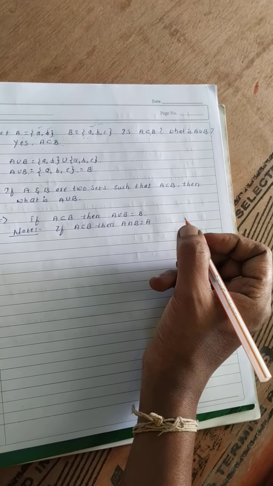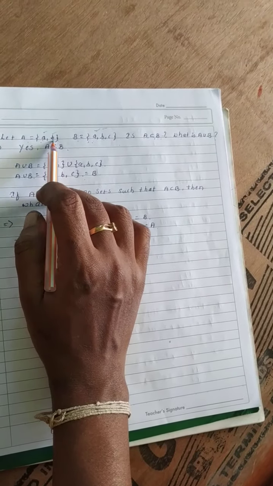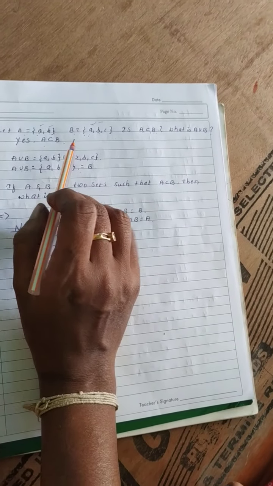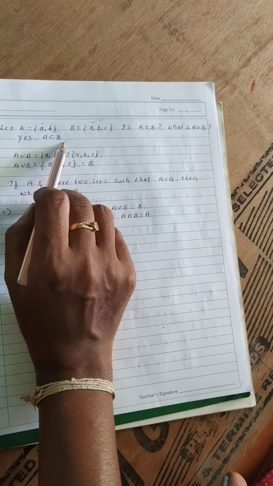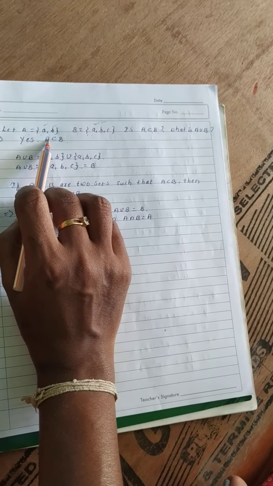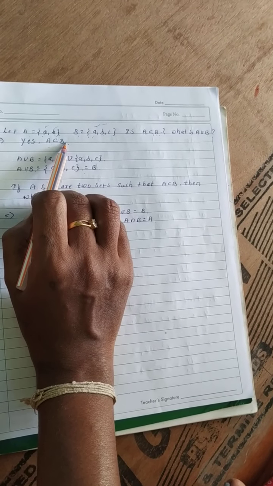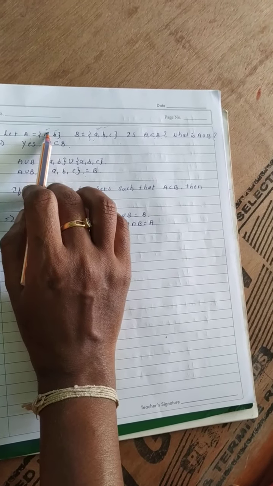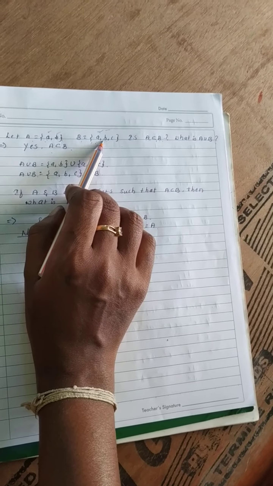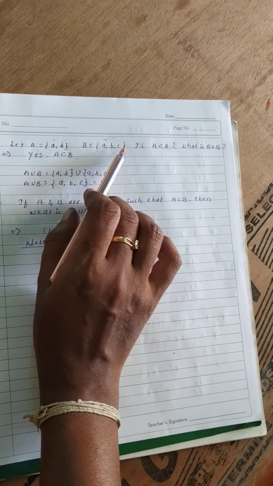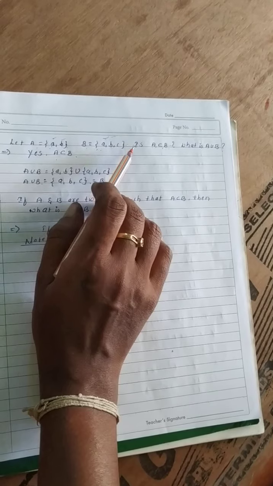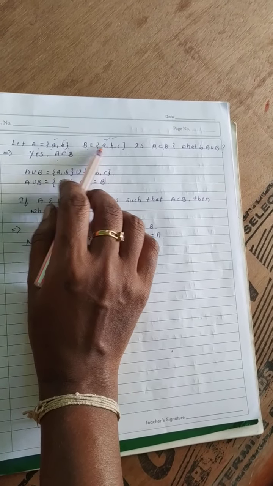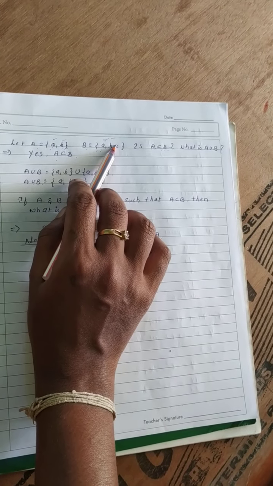Why is it A? Because the elements of A are all in B. So as I said, a subset is nothing but every element of A is also an element of B. The same elements will be there in B, and some other elements will also be there in B, but we'll not bother about that. So while taking a union of these two sets, you will get the B set only.